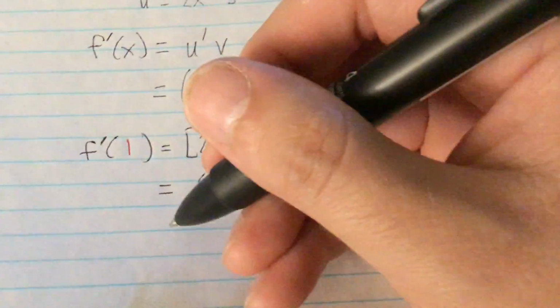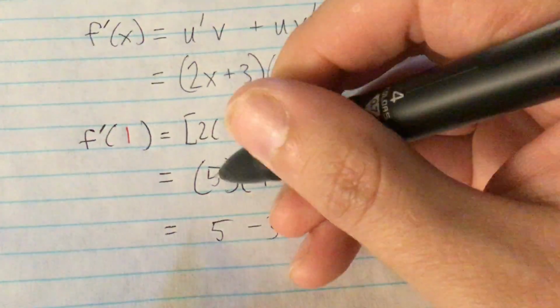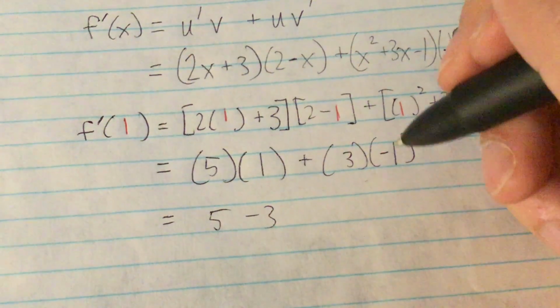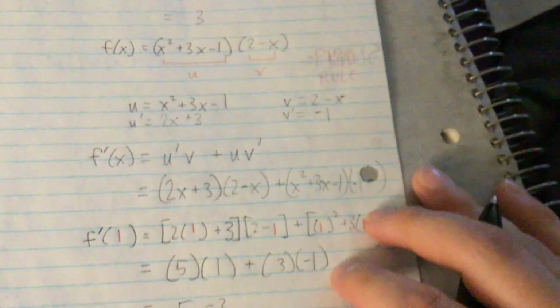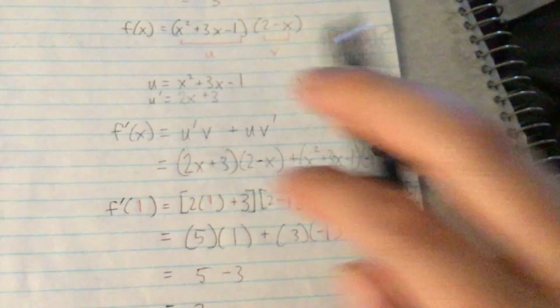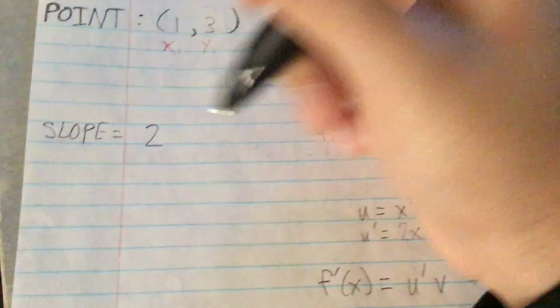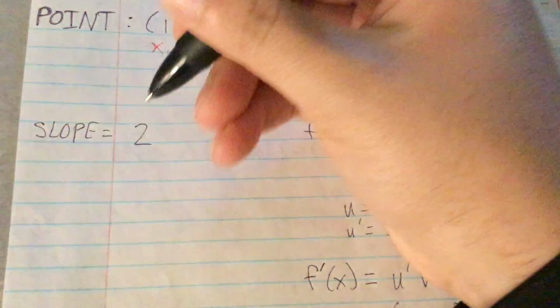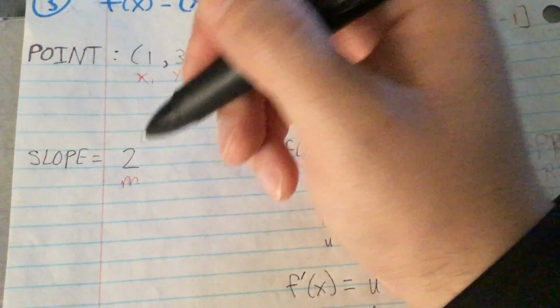So now I'm just going to jump to 5 minus 3, because 5 times 1 is 5. 3 times negative 1 is negative 3. So 5 minus 3 is 2. So all that work, the slope for this product function at x equals 1 is 2. Oh, well, that's not too bad at all. Go back to algebra. I've got a point, I've got a slope.